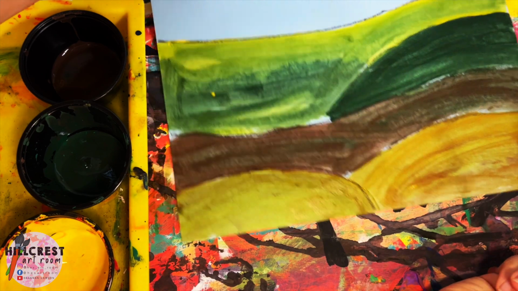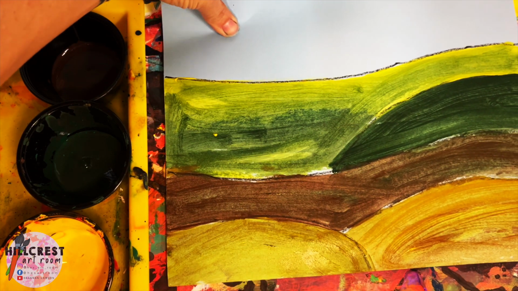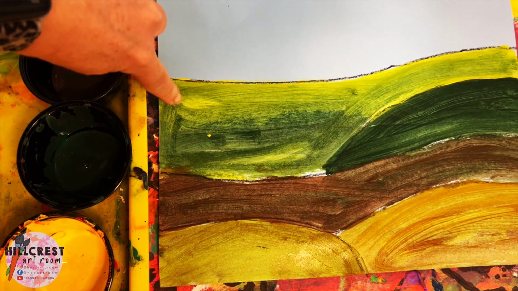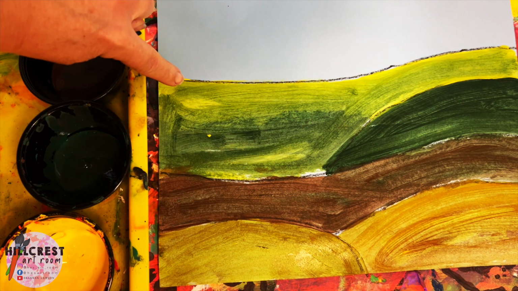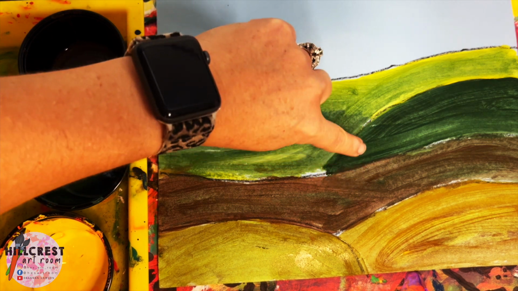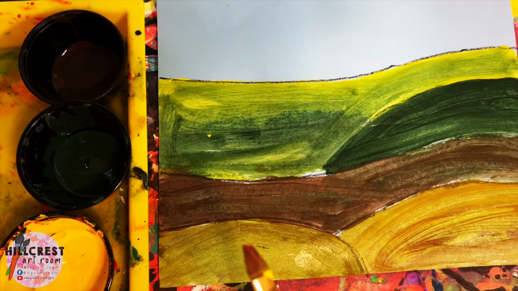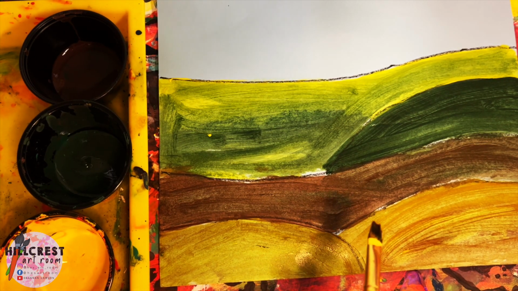Okay, so this first part today was adding the color to our landscape. You have yellow-green on the background, green and brown on the middle ground, and then a yellow-brown on the foreground. Make sure my brush is wiped off now.